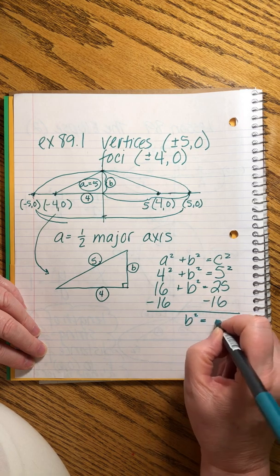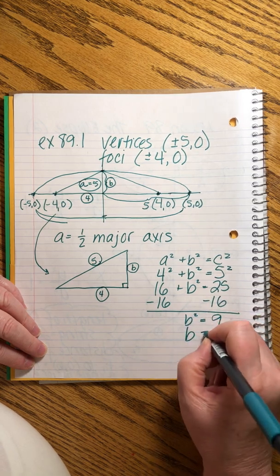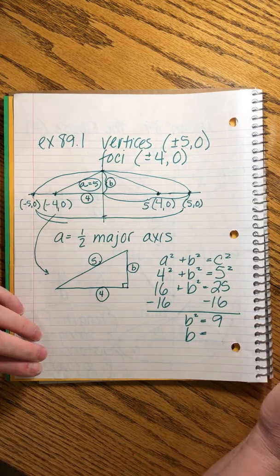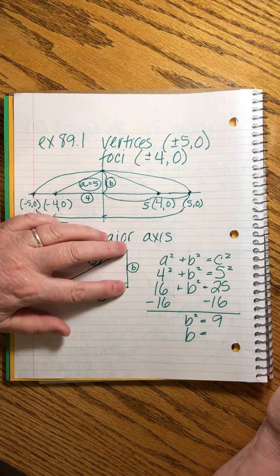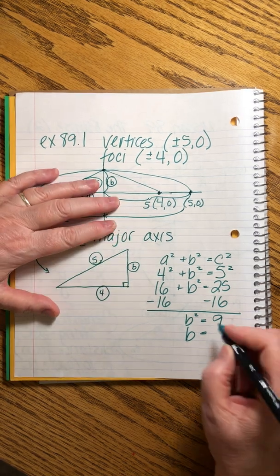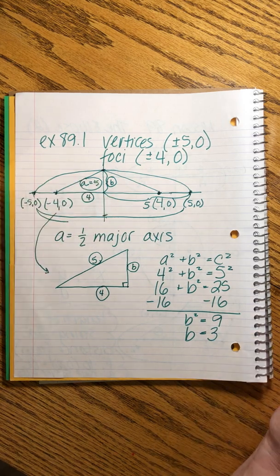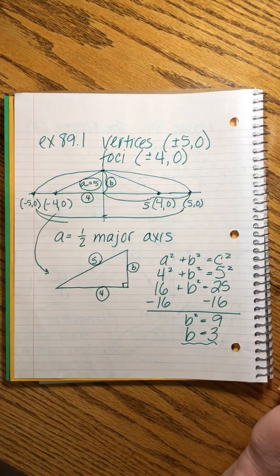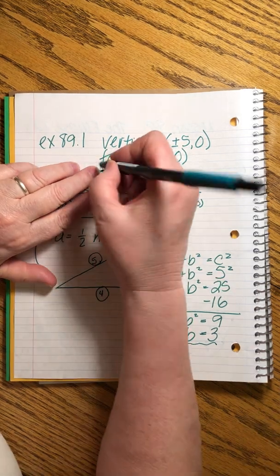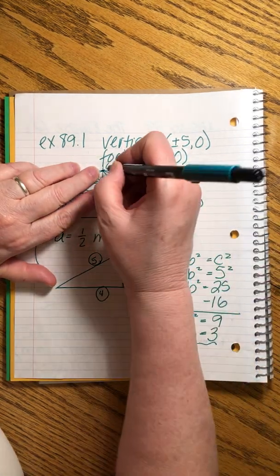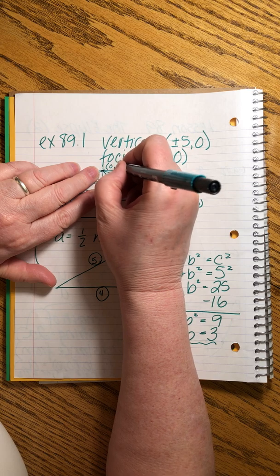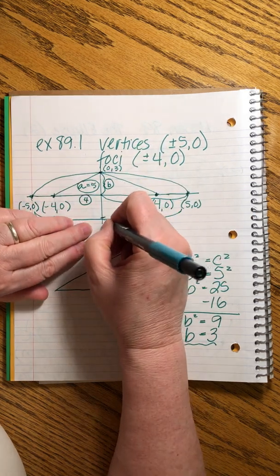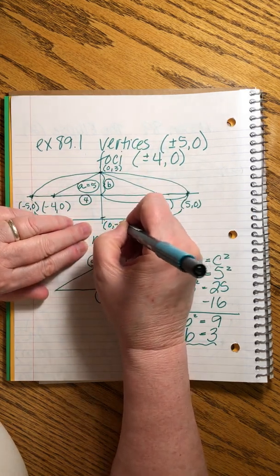B squared equals 9. That means b equals, do we have to write plus or minus 3? No, because I'm telling you the length of that is not minus 3. So we know that b equals 3. Now, what can we do with this? We know that if that's the length of this side, then this point must be 0, 3, and this point down here must be 0, minus 3.